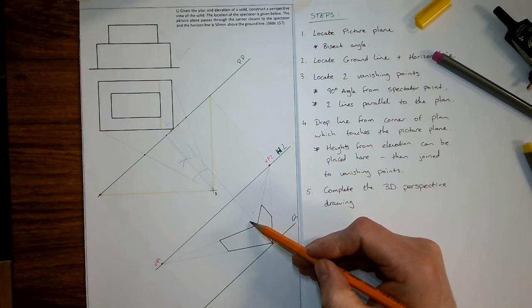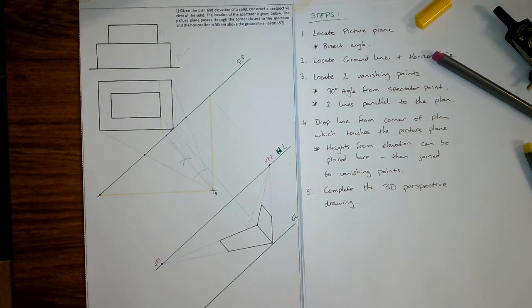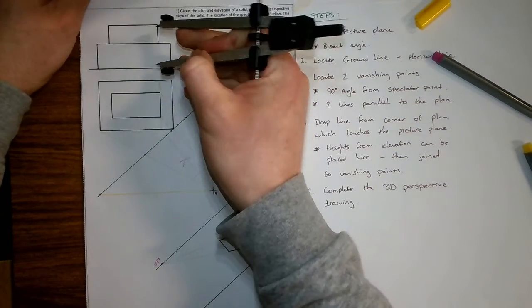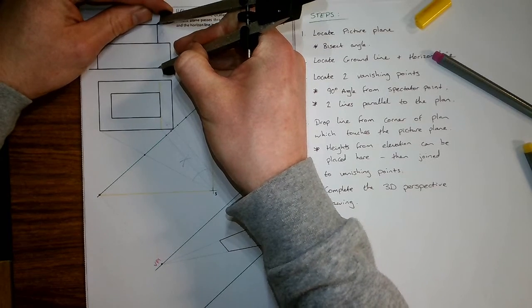So you can see now I have my 2 points along here. Now, the next thing I can do, I can join them to the vanishing points, or I can get my height. The overall height of the object I think I said was 35 millimeters. So I'm going to swing the 35 millimeters. I'm just going to use my compass for this. If you set your compass to whatever height your plan is, it should be 35 overall.